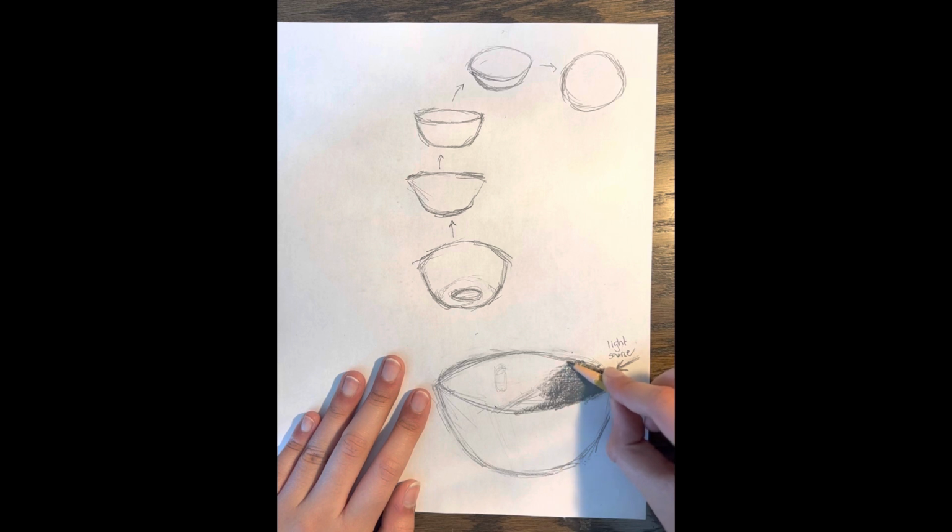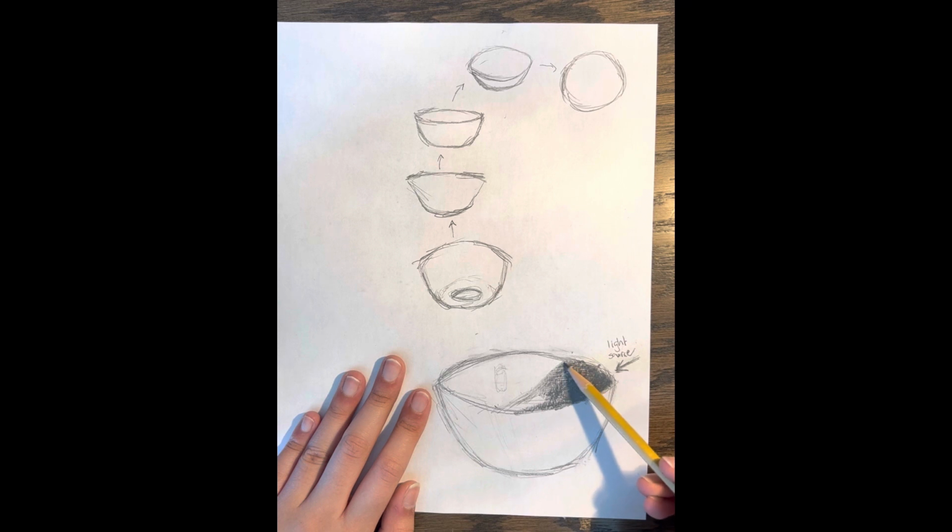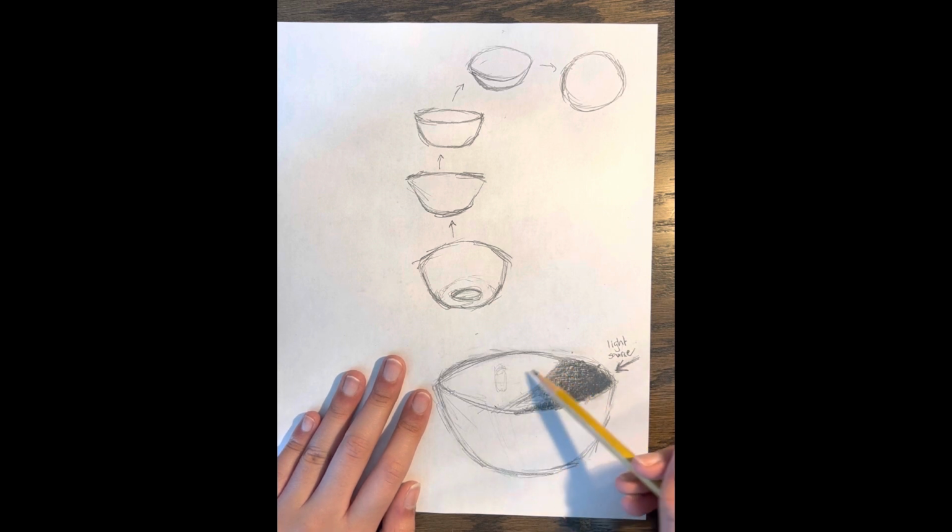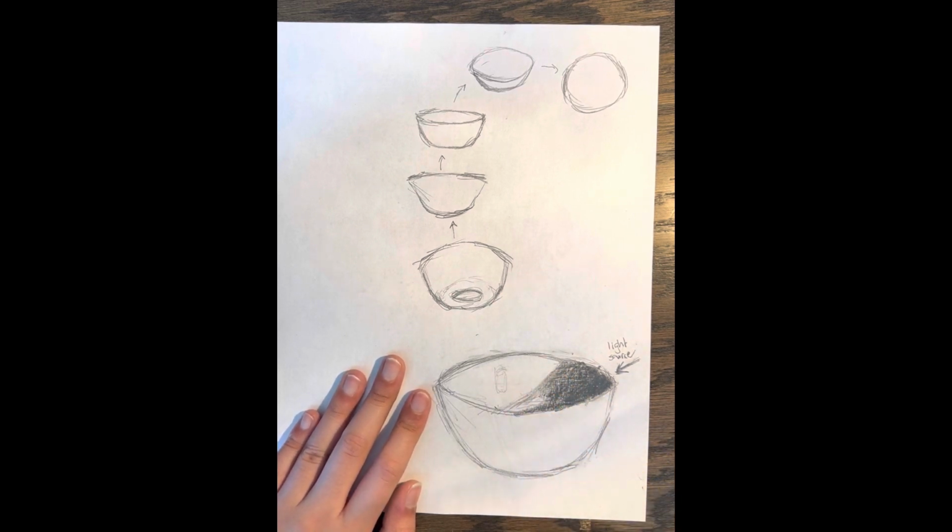See, and I want it to blend seamlessly, so I'm applying light pressure, and I'm getting a little bit darker here, right? Because I want it to be cohesive. You know, it's not like this is dark and then this is light, right? No, it's like the whole thing is an ombre.